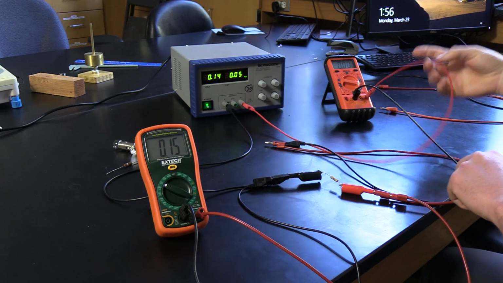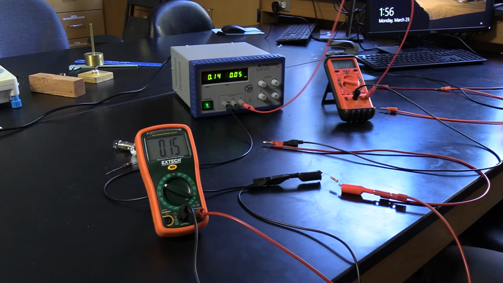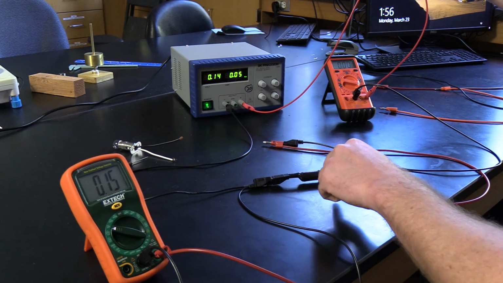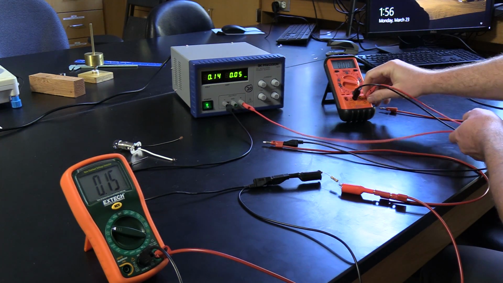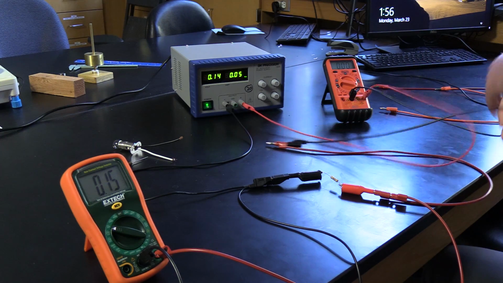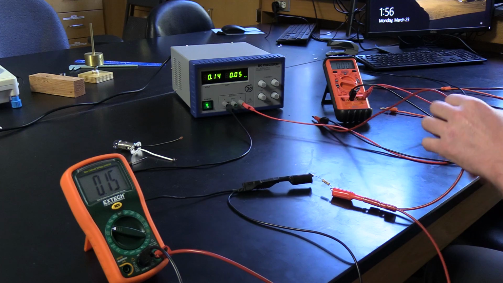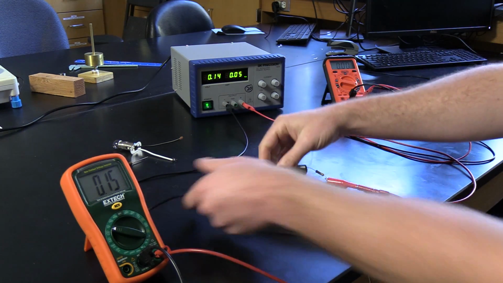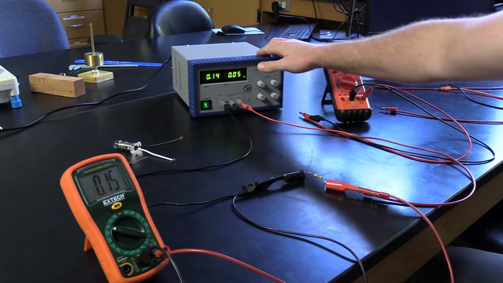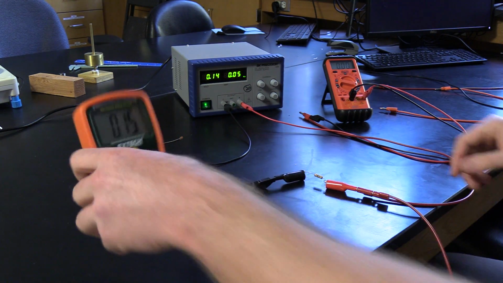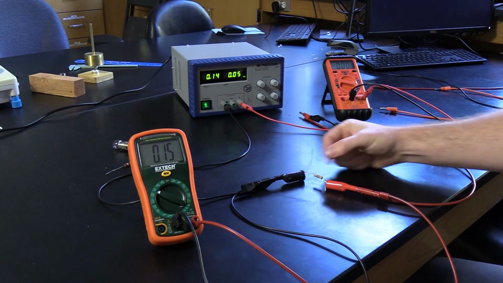So now the ammeter is in series with the resistor, right? We're going from positive in the ammeter, the negative side of the ammeter is attached to what was the positive side of the resistor, and then we keep going back to the negative side of the DC power supply. And the voltmeter is still in parallel with that circuit, measuring the voltage across this resistor.